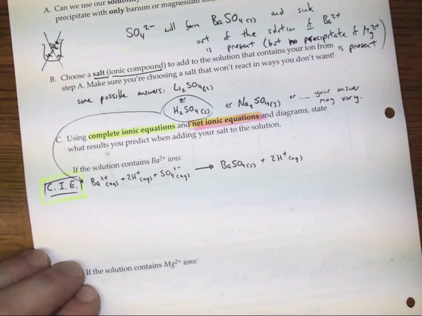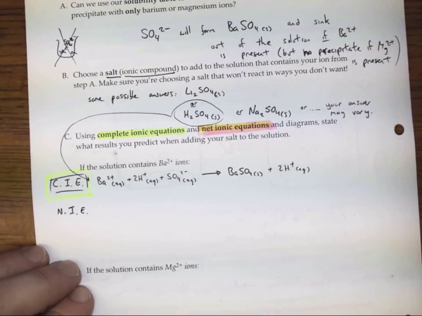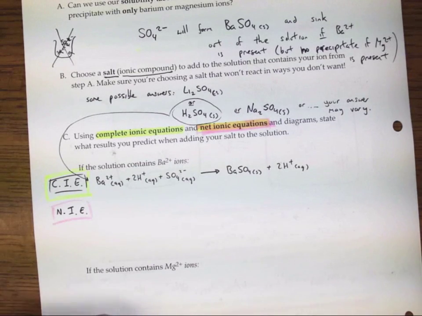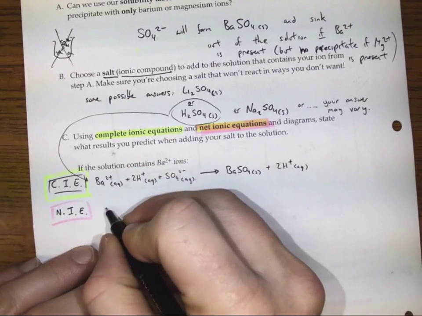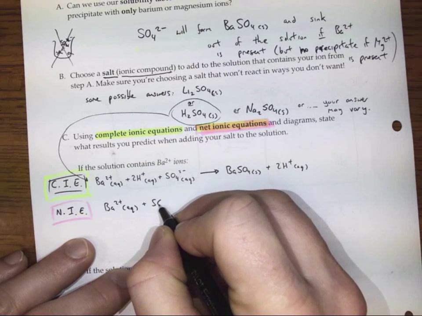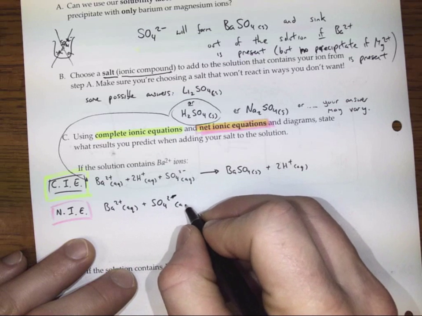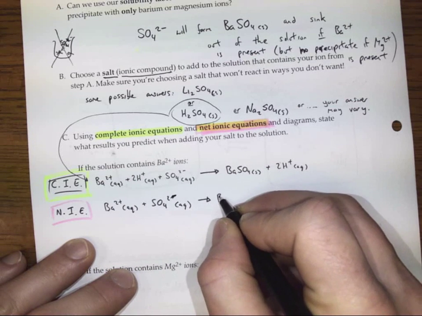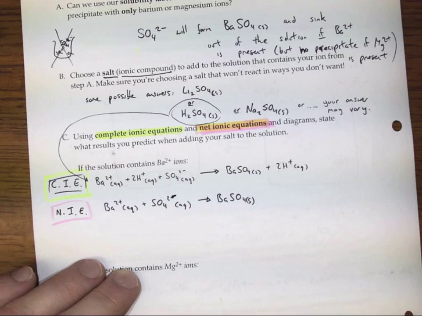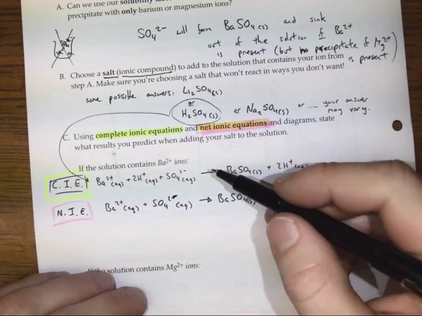And the net ionic equation, which we'll highlight with pink, is going to be just the reacting ions. Barium plus sulfate, aqueous, when mixing together, is going to form barium sulfate solid. All right. And so we're going to use those to illustrate.